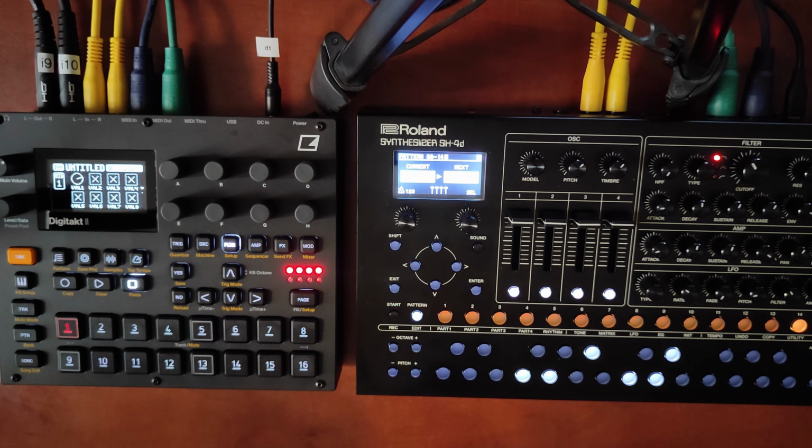But if we want to go into more detail and exploit the trig conditions, the probability in a more driven way, then we have to turn to a much more advanced sequencer, like the Elektron sequencer.